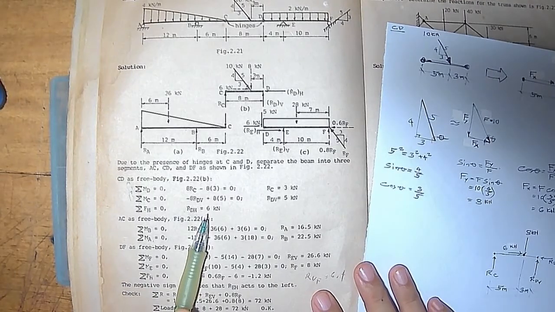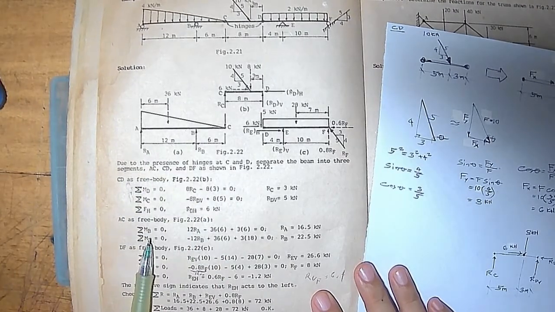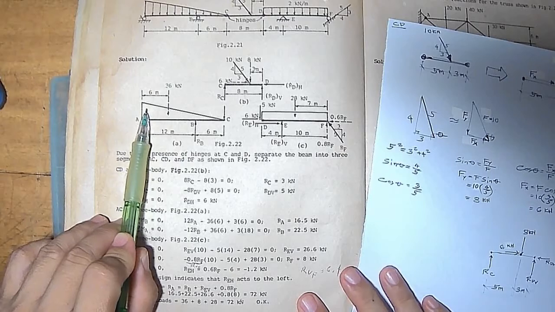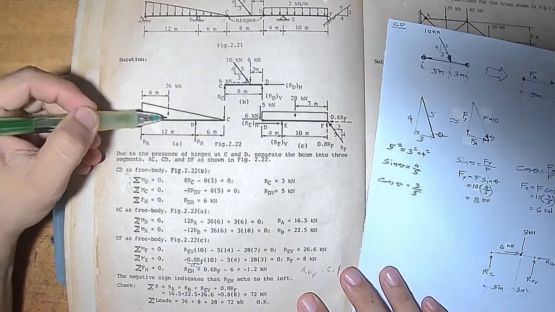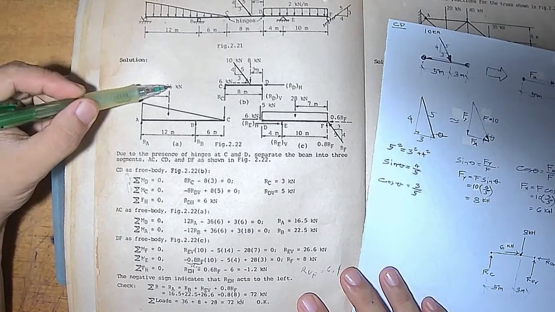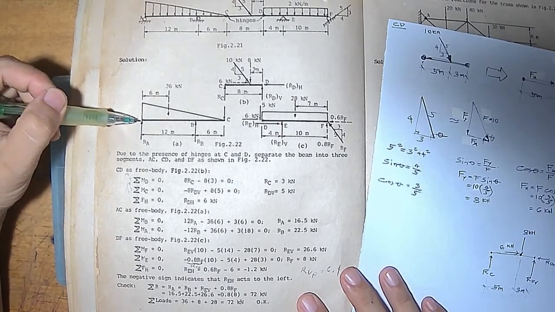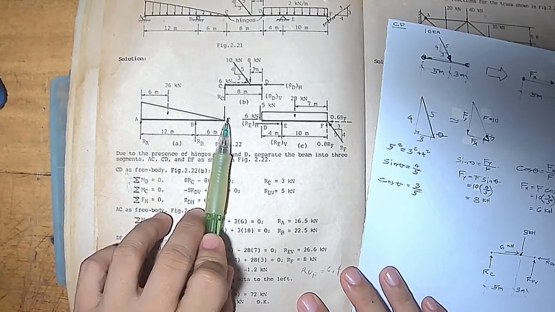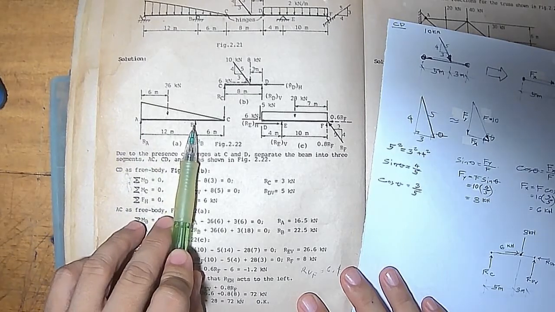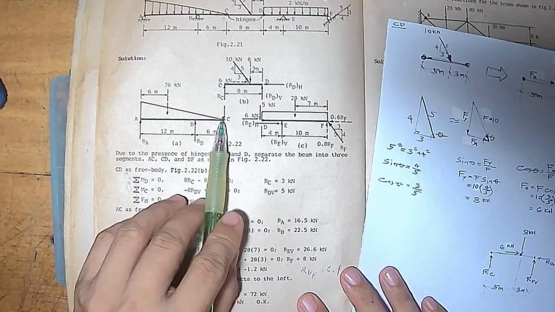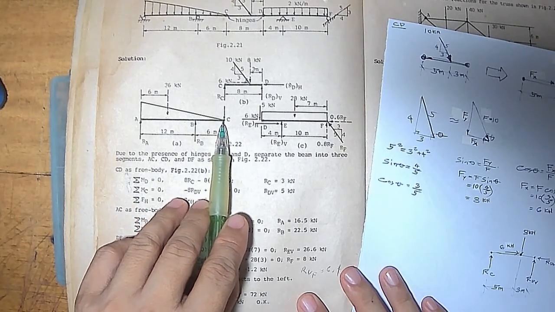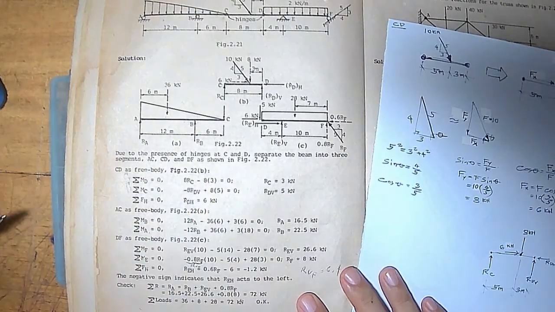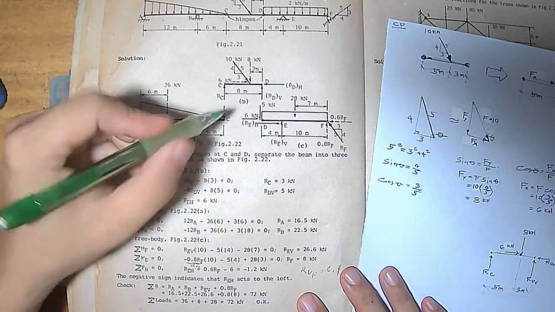Next, we now move to AC as your free body. Again, yung triangular loading ngayon, kinonvert na natin siya ng point load or concentrated load na 36, which is 6 meters from point A. The free body of AC has supports at A and B. Ngayon, yung support ng beam CD, pupunta na siya dito at point C. Magiging parang concentrated na load na siya ngayon applied to B, which happens to be 3 kilonewton.